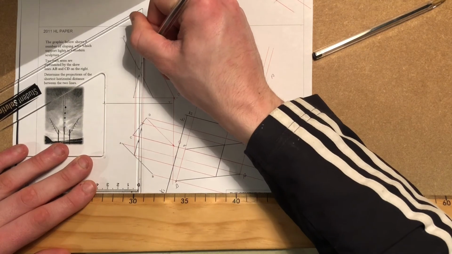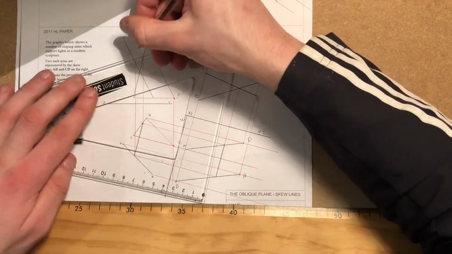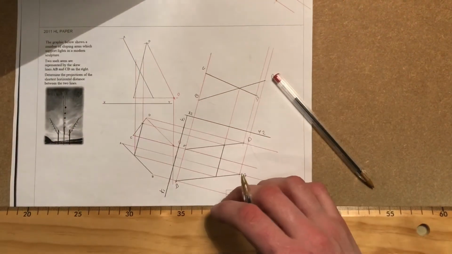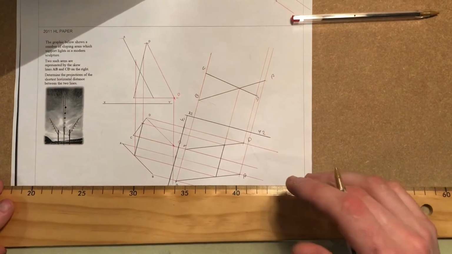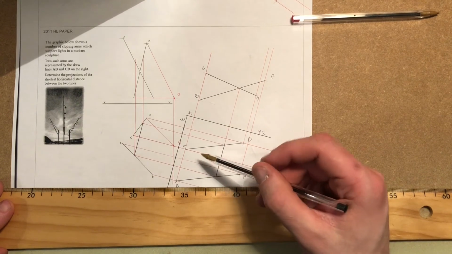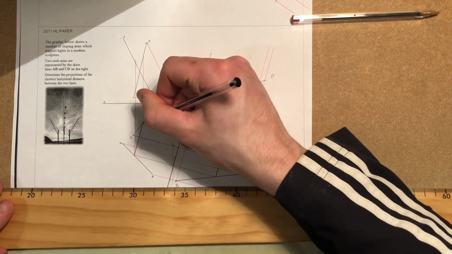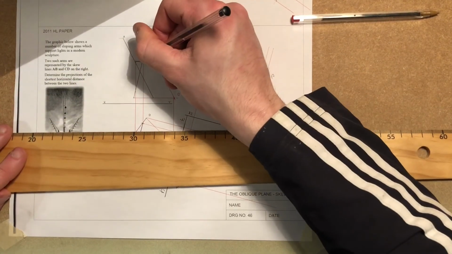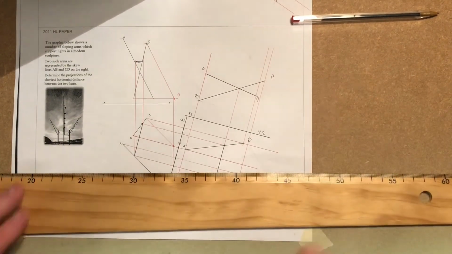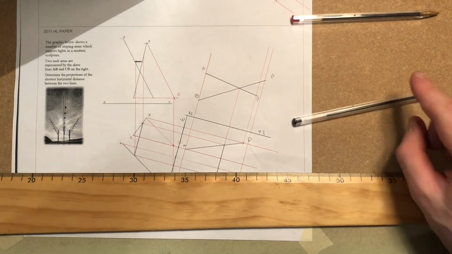CD. And these should be fairly close to a horizontal distance, to be honest. So that line there could probably come across this way a bit more. So it's going to be there. Okay, that should be a horizontal line. Okay. And that's your two questions done then.